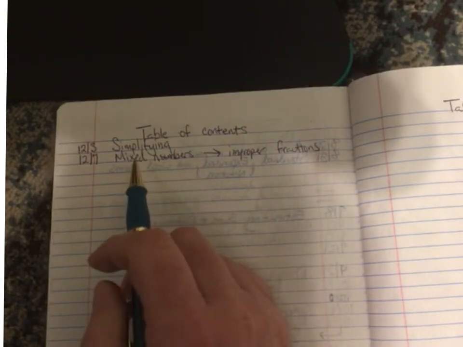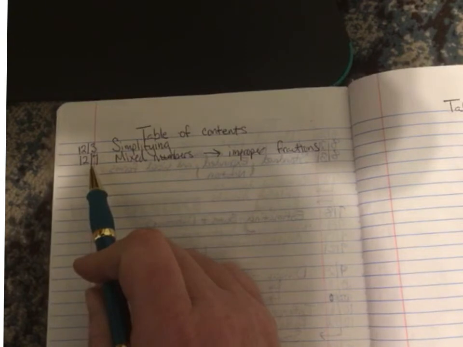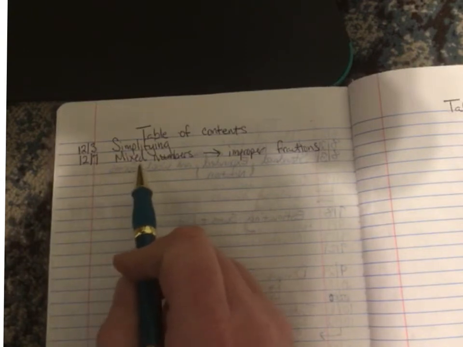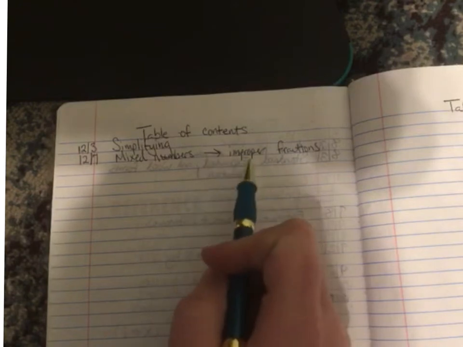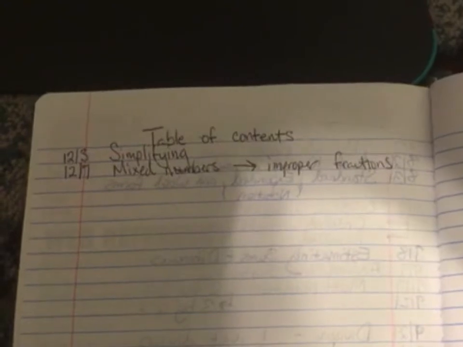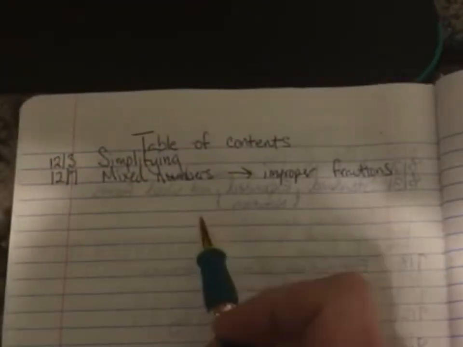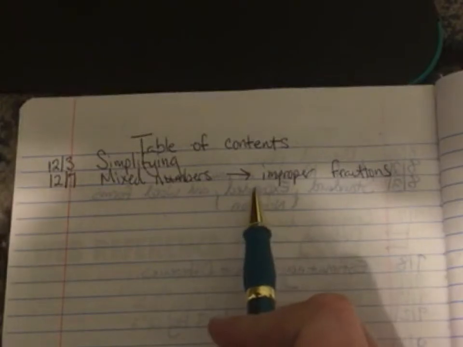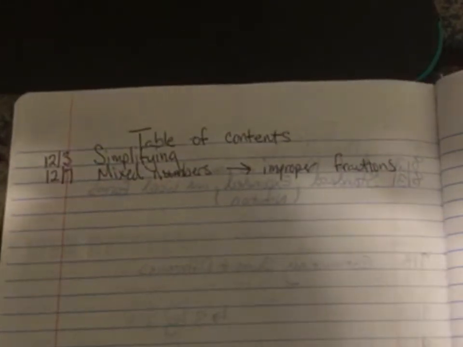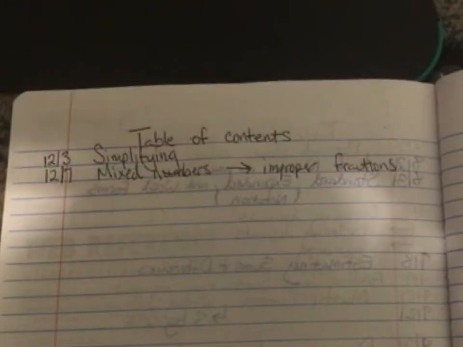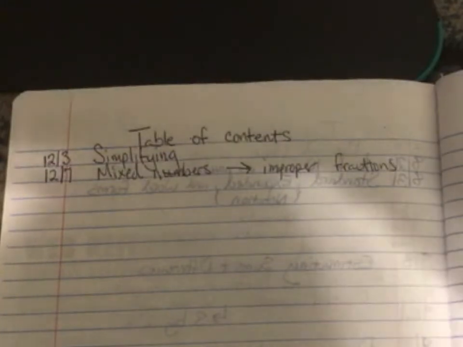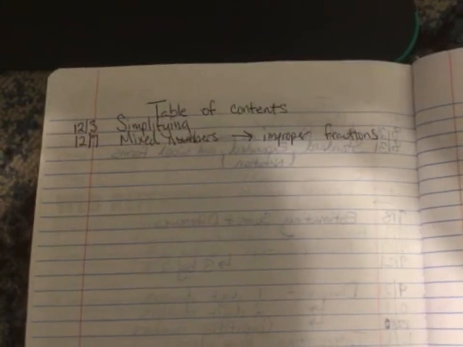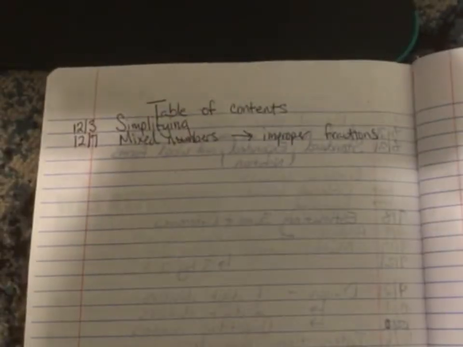So in your table of contents, go ahead and write 12/7 for the date today, and then write mixed numbers, and then draw an arrow, and then write improper fractions. I'm going to try to zoom in on this just a little bit so you can maybe see it a little bit better. All right, so mixed numbers, and then an arrow, and then improper fractions. I'm going to play around with this a little bit, see if I can get this to clear up. It's getting the glare from the light that's in the room.